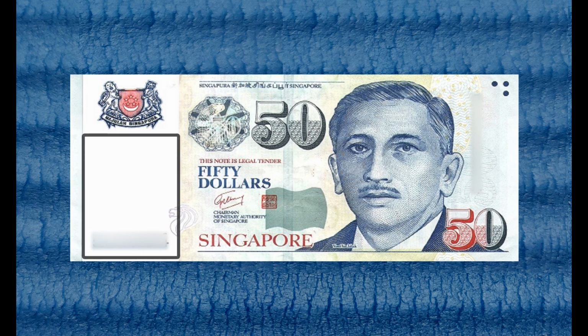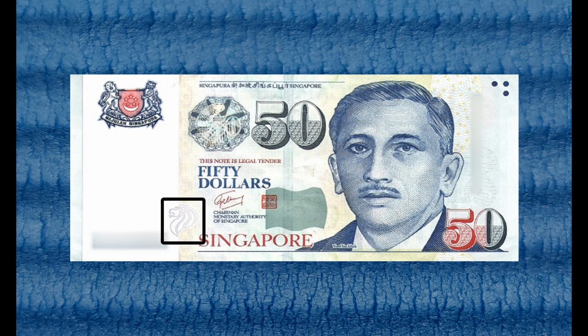Next, it has a watermark, which consists of the portrait of Yusof bin Ishak, the first president of the Republic of Singapore. It also has a monotone highlight watermark located below the portrait watermark. It corresponds with the Braille pattern at the top right corner of the note. Next, it has a perfect registration, in which the Singapore lion symbol appearing near the watermark is printed simultaneously with the same image on the front and back of the note.